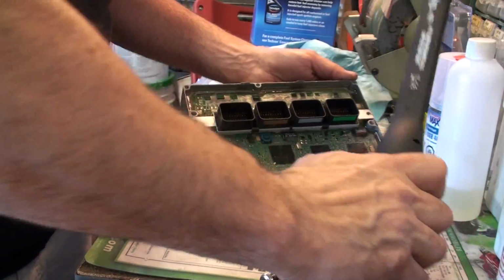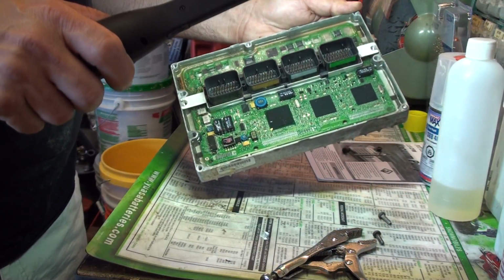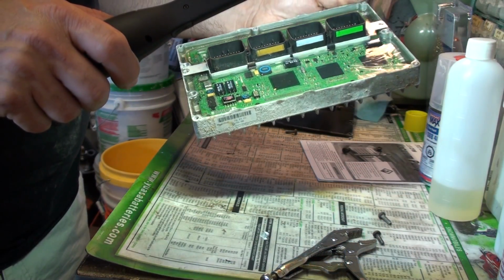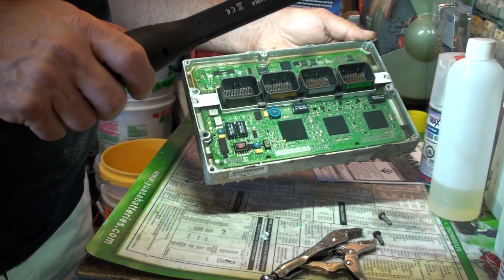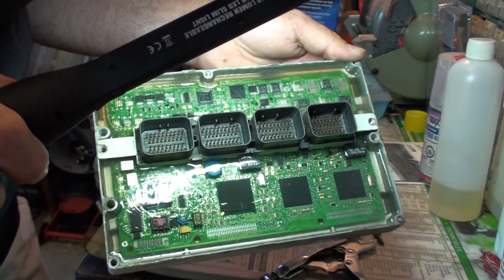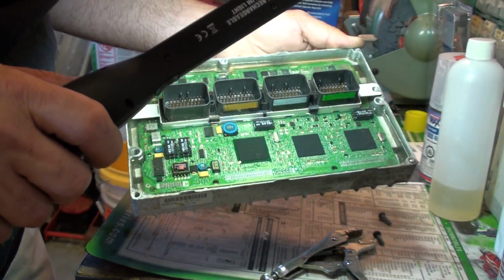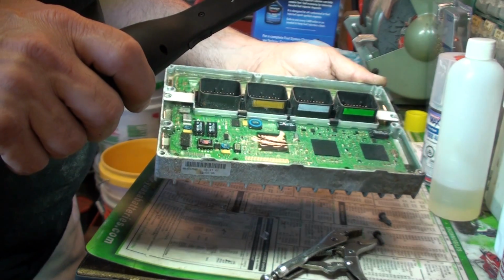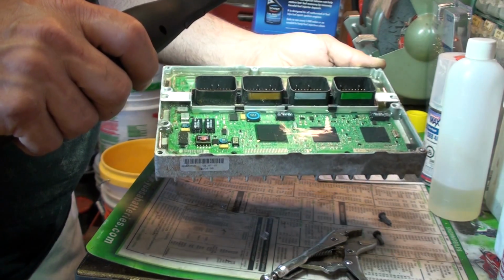So anywhere you see the shiny stuff, that's that gel. Man, that is something else. Look at that. Definitely don't see any corrosion in here. Not at this level.